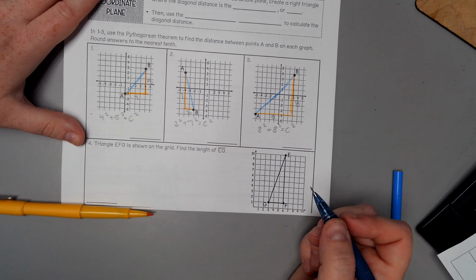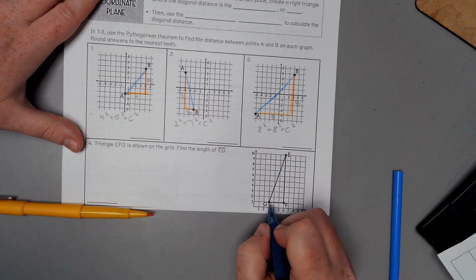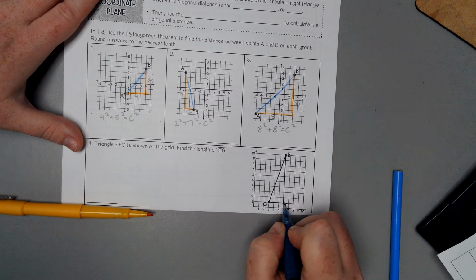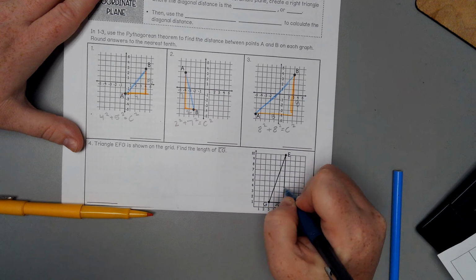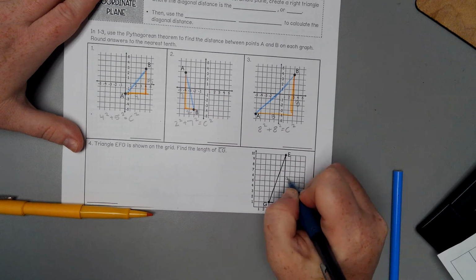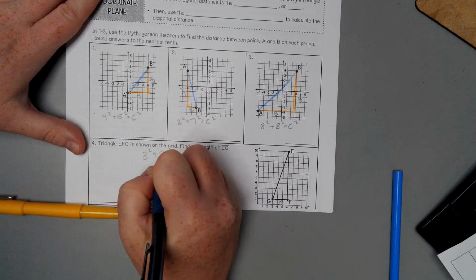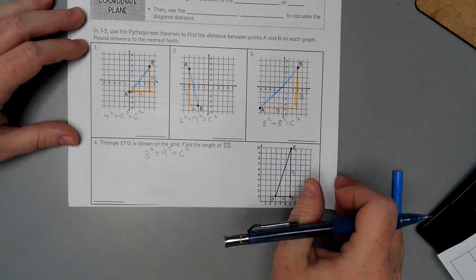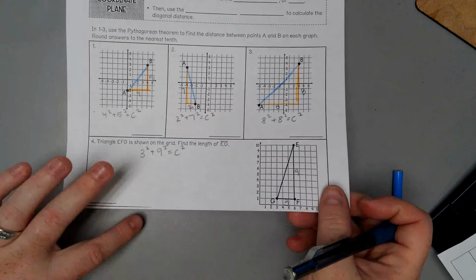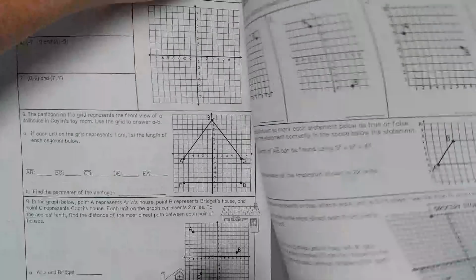Triangle EFG is shown on the grid. Find the length of EG. Okay, well, one leg is 3. The other leg, 1, 2, 3, 4, 5, 6, 7, 8, 9, is 9. So 3 squared plus 9 squared equals c squared. Lots of practice.